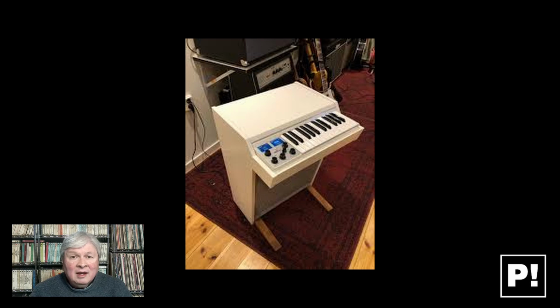The Mellotron, however, was not a brand new instrument. Its history goes back to the early 1960s, and there was quite a bit of usage of the Mellotron during the 1960s before the progressive rock era really took hold.